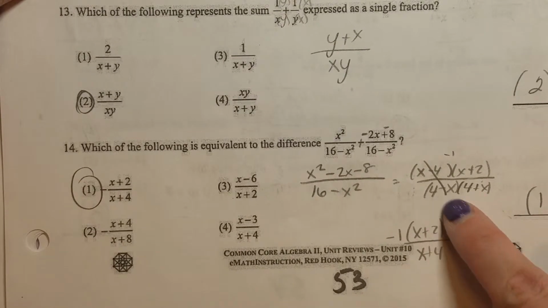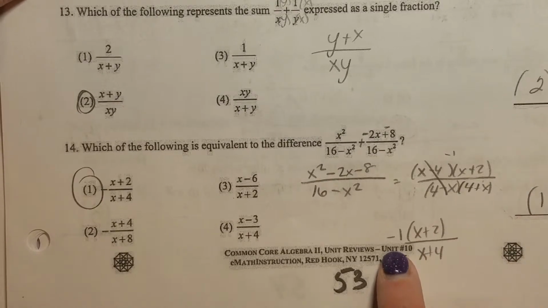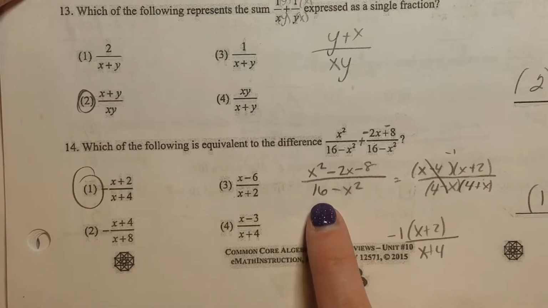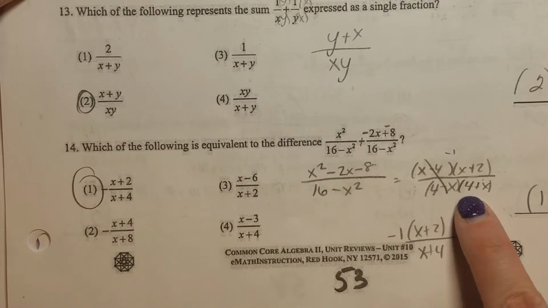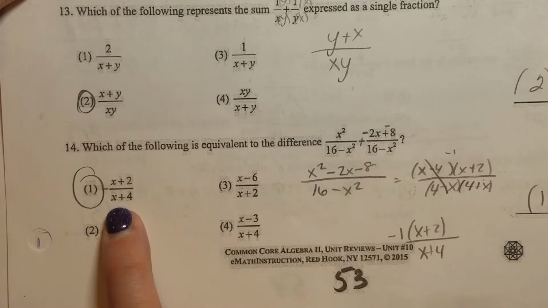Now remember that when you cancel exact opposites, it reduces to -1, not just a +1. So order does matter obviously here. So make sure you do that factoring correctly, and then canceling out to be -1 leads us to our choice here of 1.